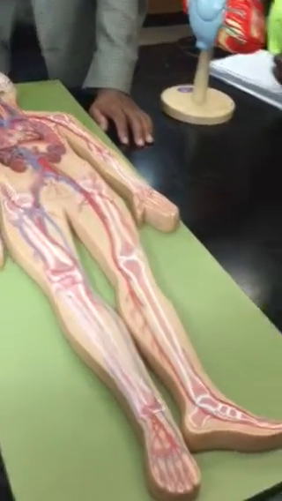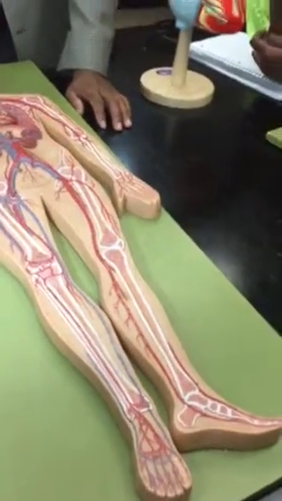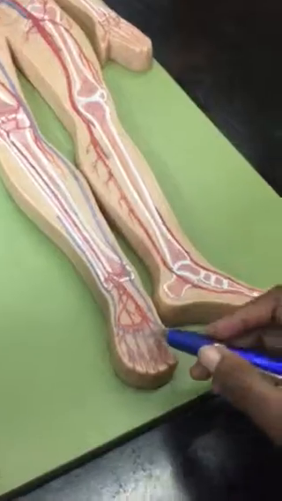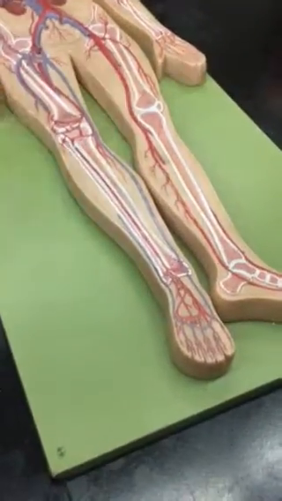Now let's trace the flow of a single red cell all the way down to the bottom of the hoof. Not hoof, what do we have? Legs. Alright.